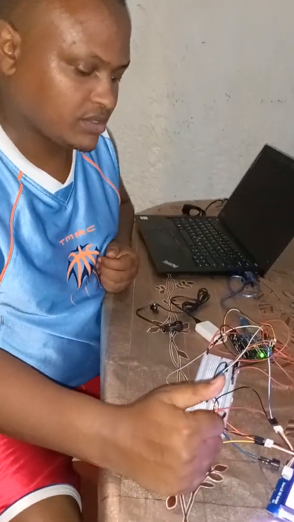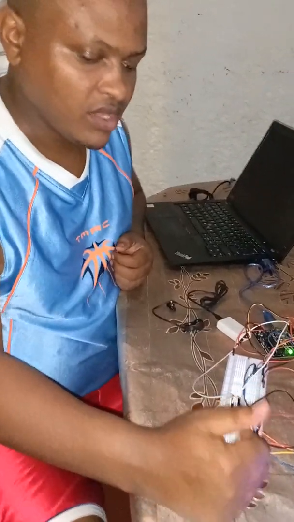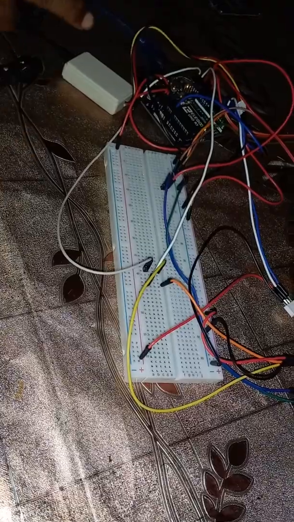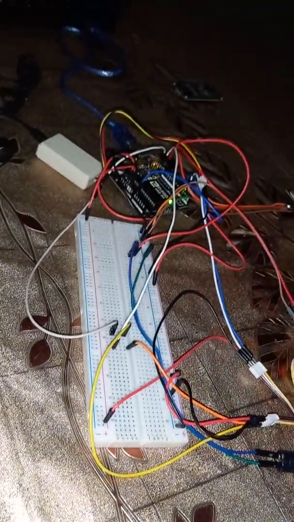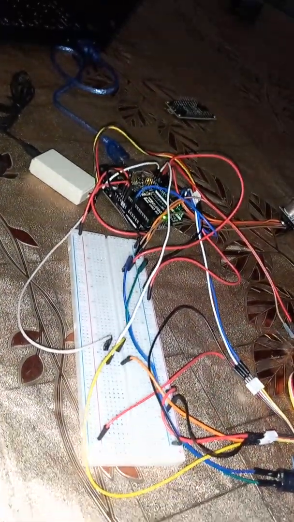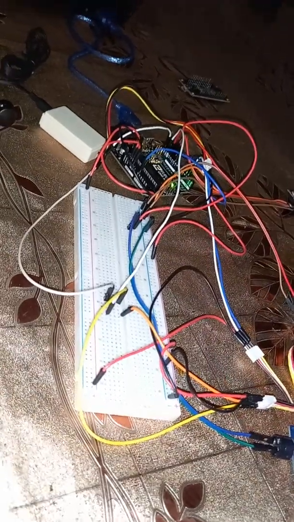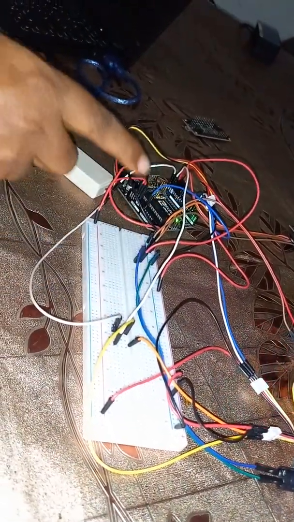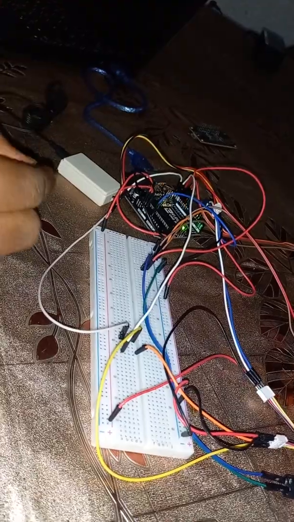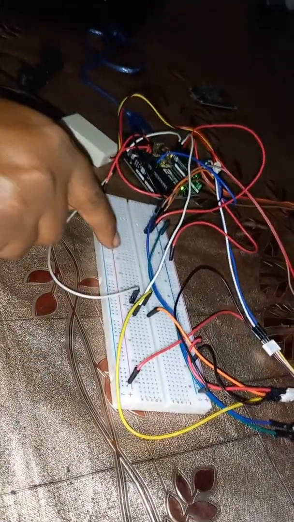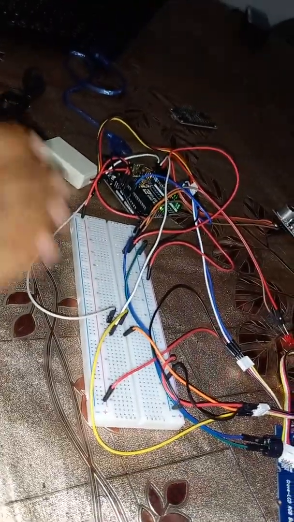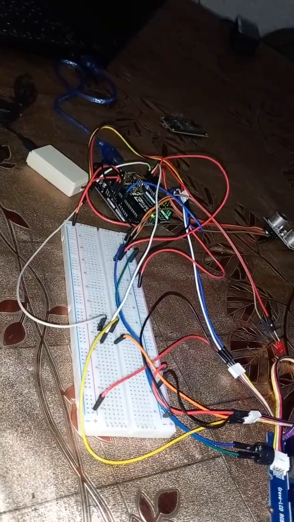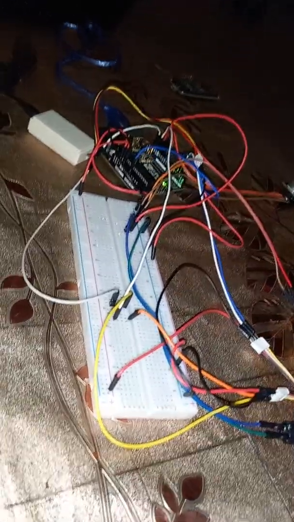We also use the breadboard. This breadboard is just to increase the connectivity of the system. As you can see, the Arduino has limited ports, so these wires, all of them, can't be plugged here. That's why we use this breadboard extension just to extend our connectivity where necessary.